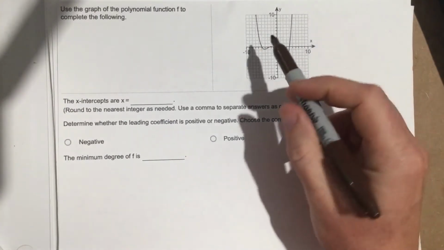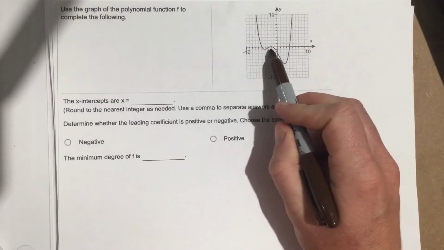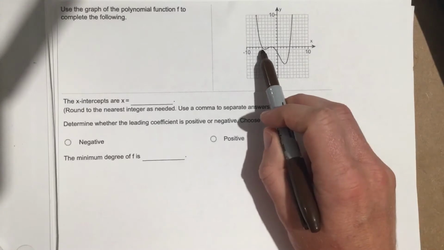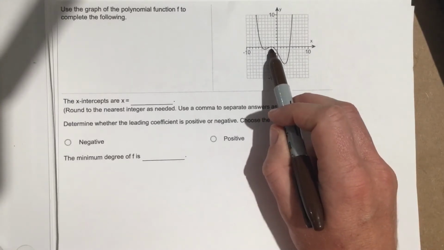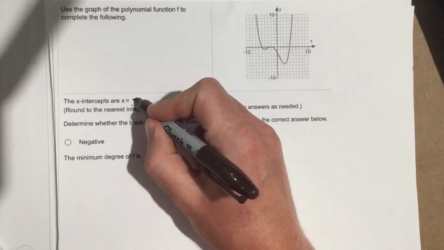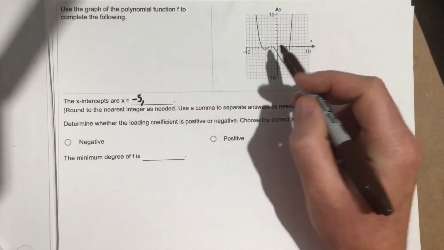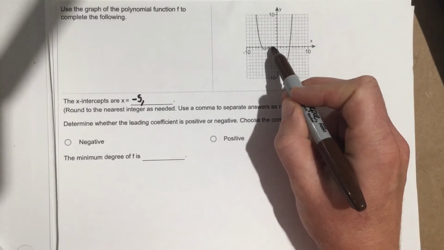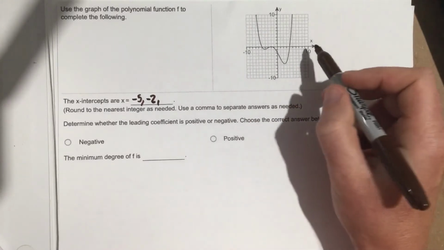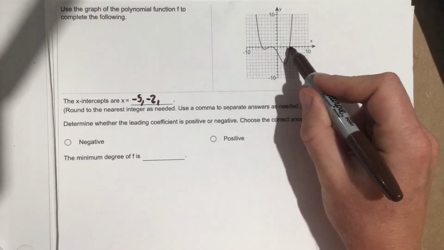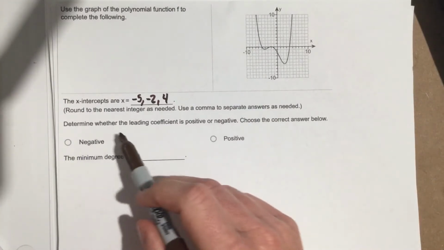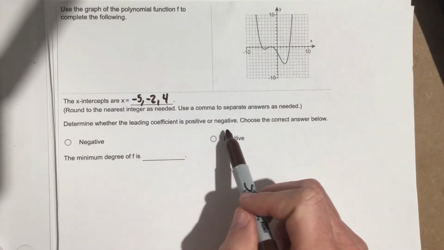It looks like we cross the x-axis at 1, 2, 3 different spots. So this x-intercept looks like we're going up by 1, so 1, 2, 3, 4, 5. One of the x-intercepts is -5. Another one would be 1, 2, -2. And the other one is 1, 2, 3, 4, 4.